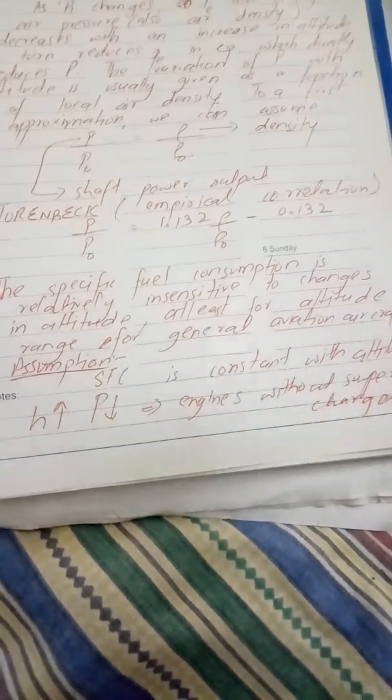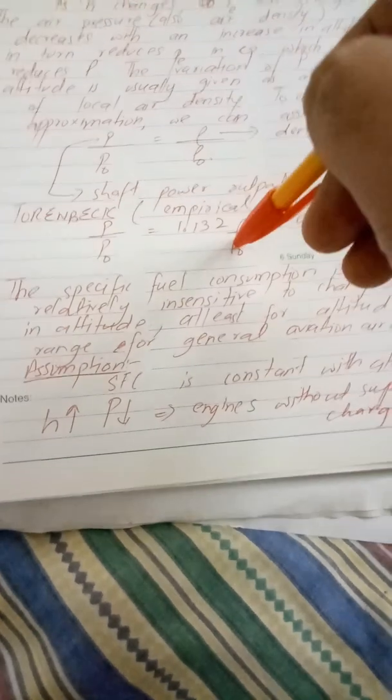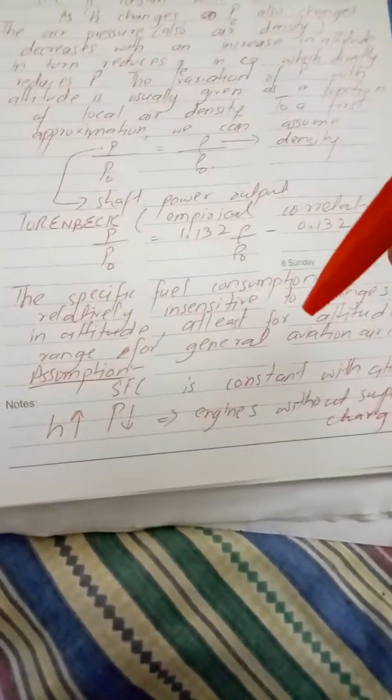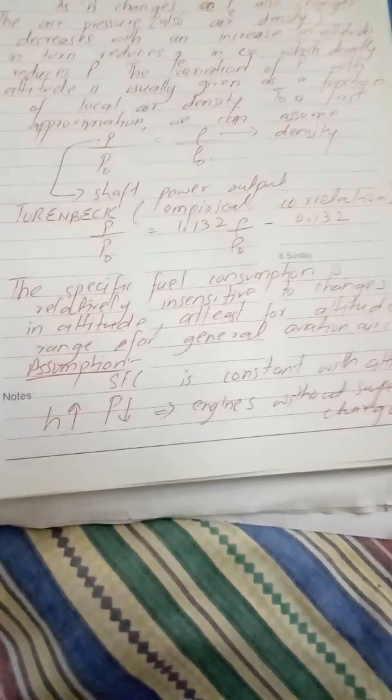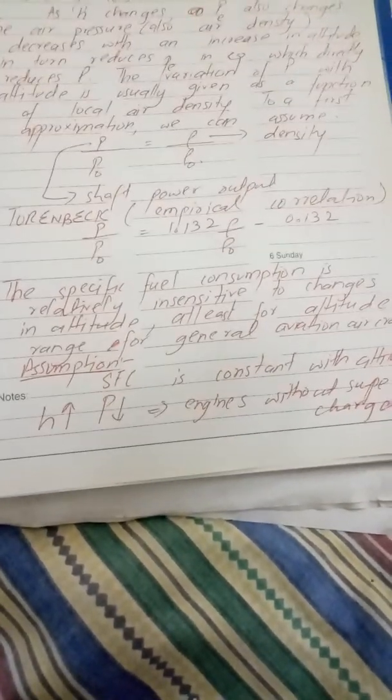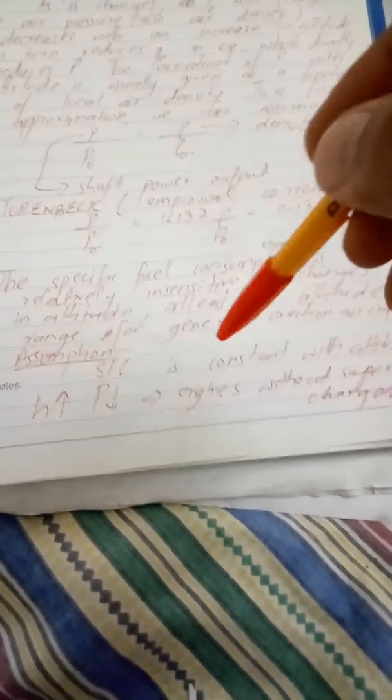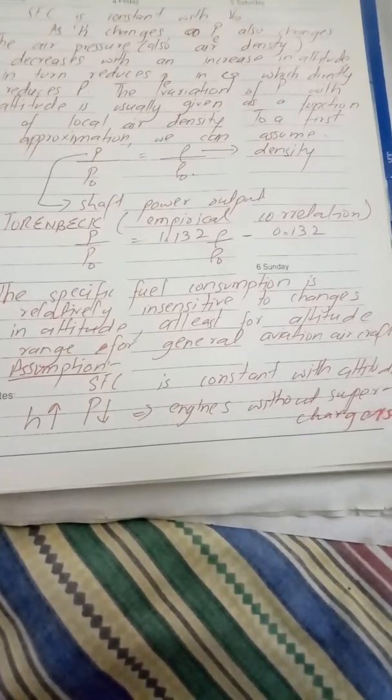So what we derived, when we talked about SFC in terms of altitude h, is that the SFC is insensitive, and there are no such changes. So the assumption is that SFC is constant with altitude.